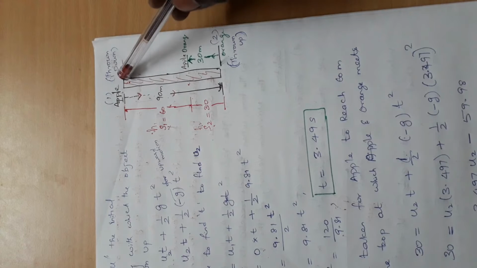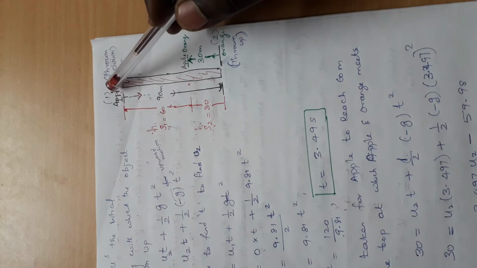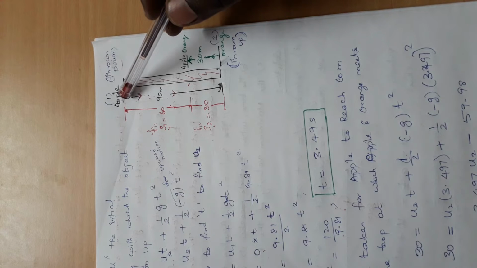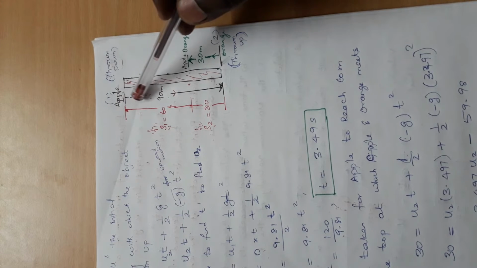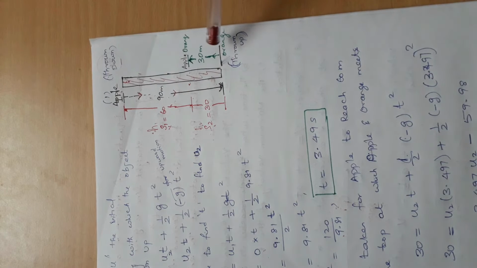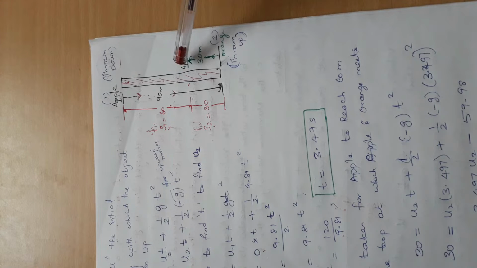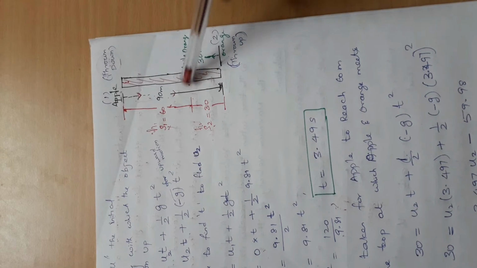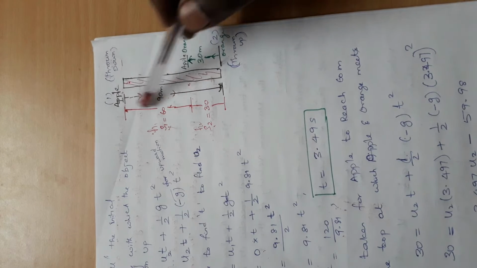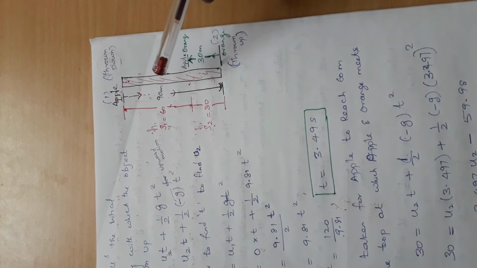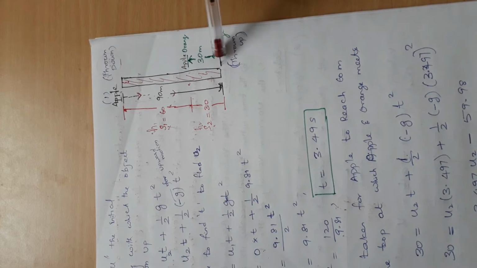Now this is the tower which is 90 meters in height. We have an apple thrown downwards, and we have an orange which is thrown upwards. This apple which is thrown downwards moves 60 meters. This orange which is thrown upwards moves 30 meters. The problem given here is that at the 30 meter height, both the orange and the apple meet. The question asked is at what velocity the orange is thrown upwards.